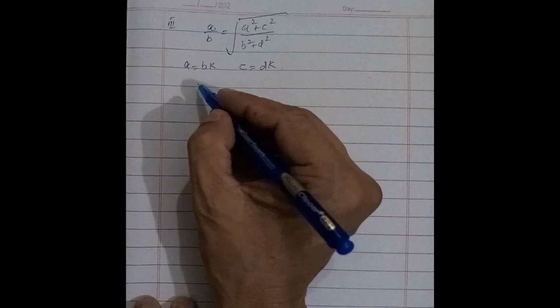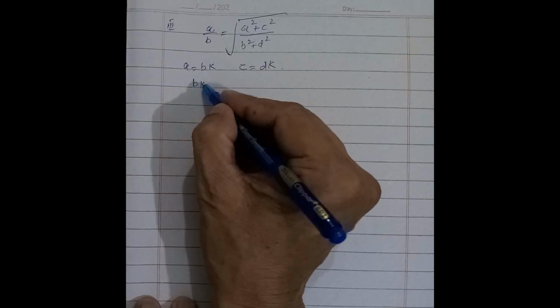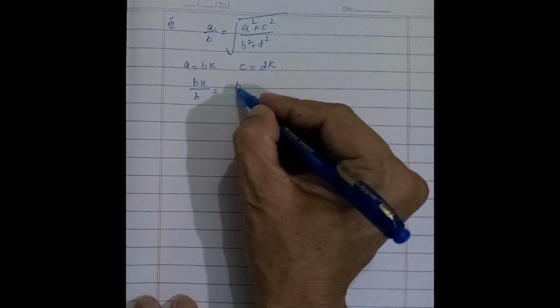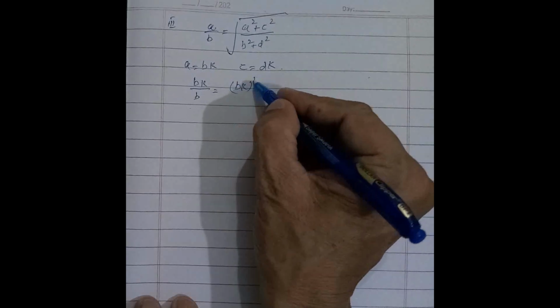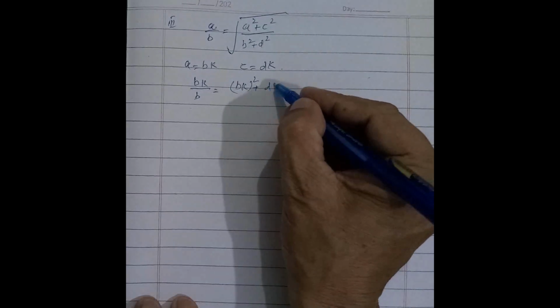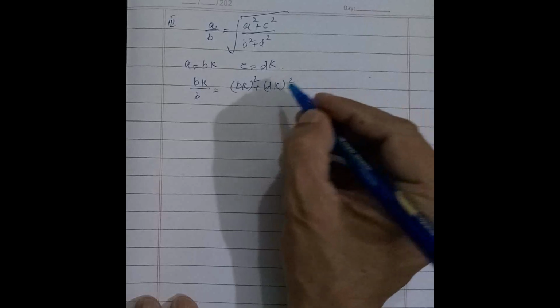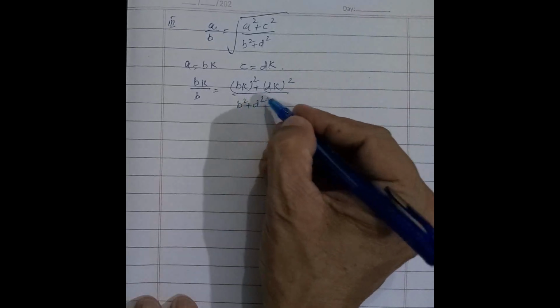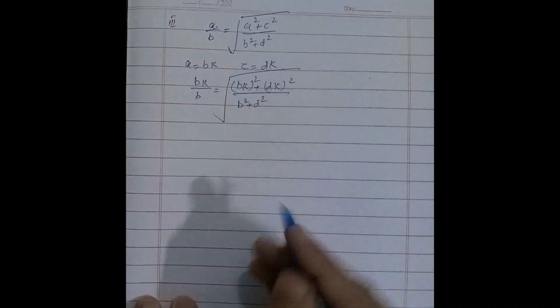Solve the values. We get BK over B is equal to the square root of BK whole square plus DK whole square over B square plus D square.